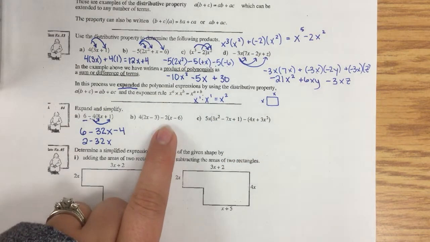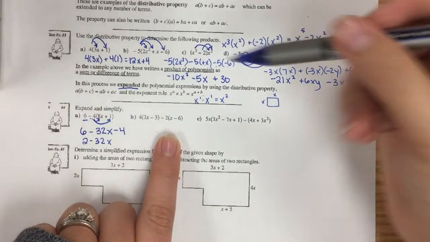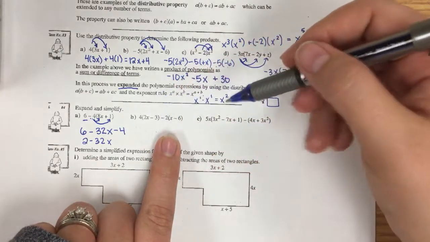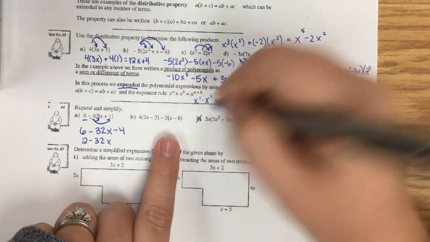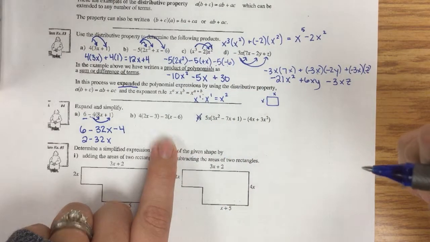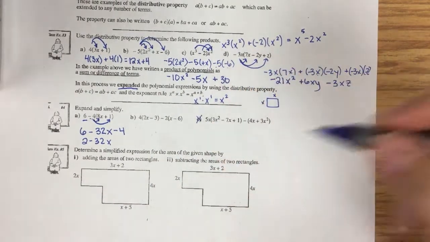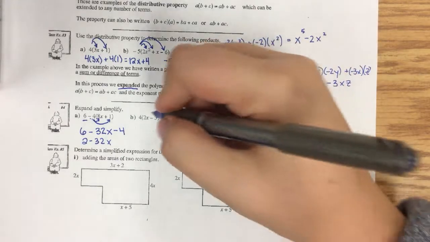Okay, so I'm going to do that again on this one just so we can see. It says expand and simplify. Feel free to write across C because we're not going to do that one. Let's just keep working at what we are doing, and we need the room.